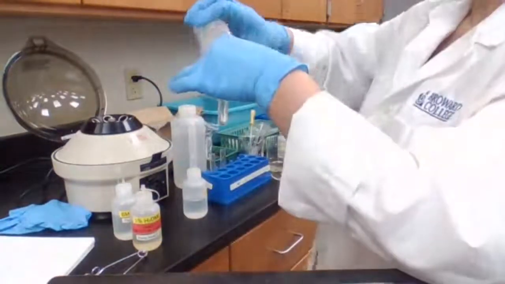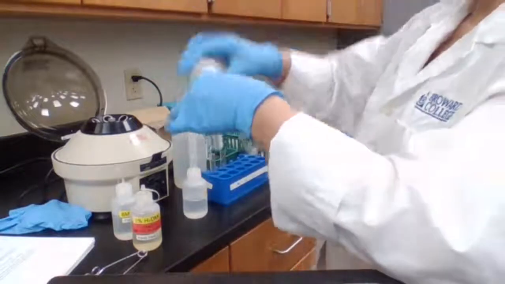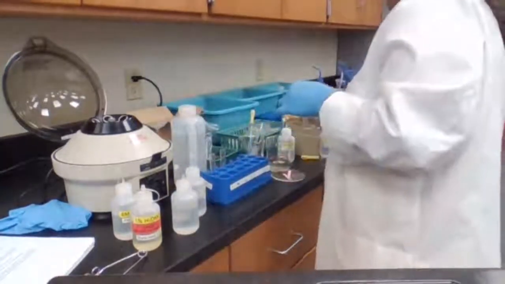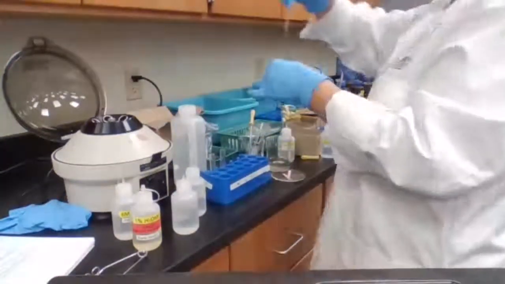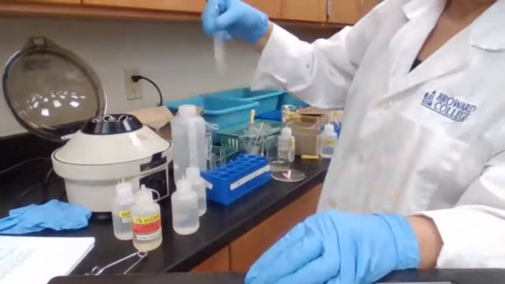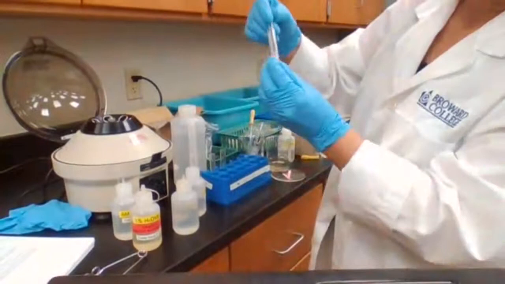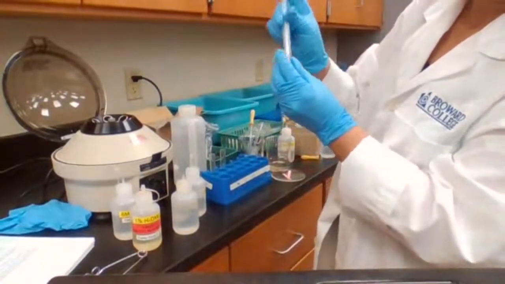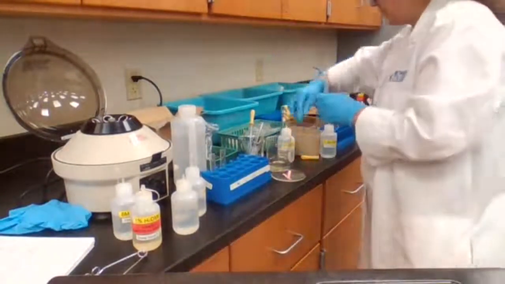That's what it's asking to do. And we are going to make sure to test it with a new, clean litmus paper, mix it well, and test it.